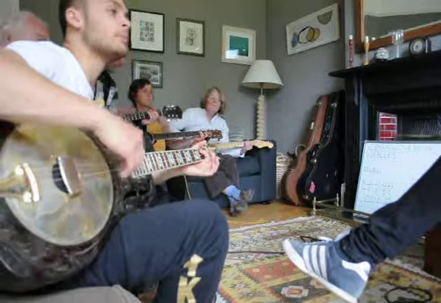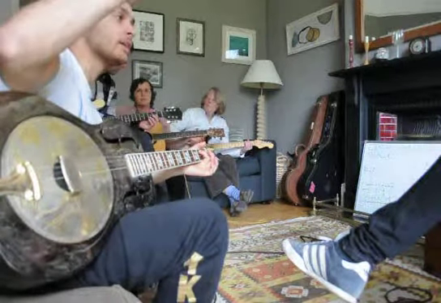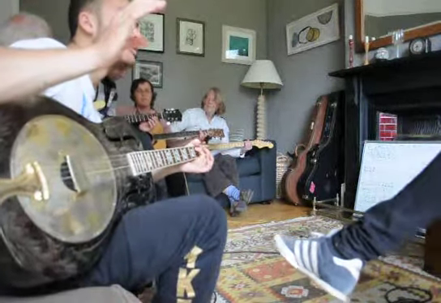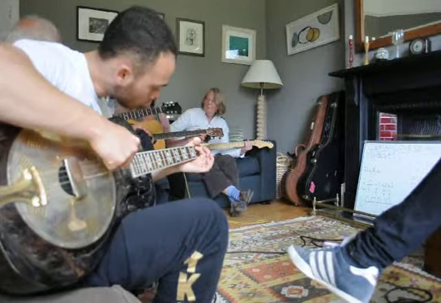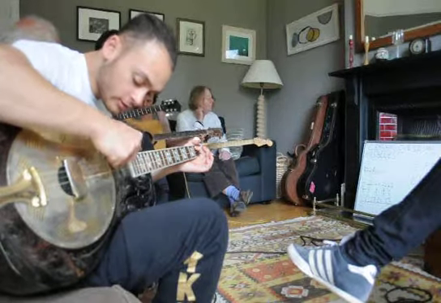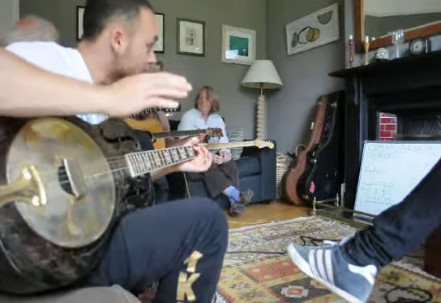But how many strings does that have to touch? Not to touch, just the note that you're fretting. Like this, right? That's B. Yeah, that's right. That's B.